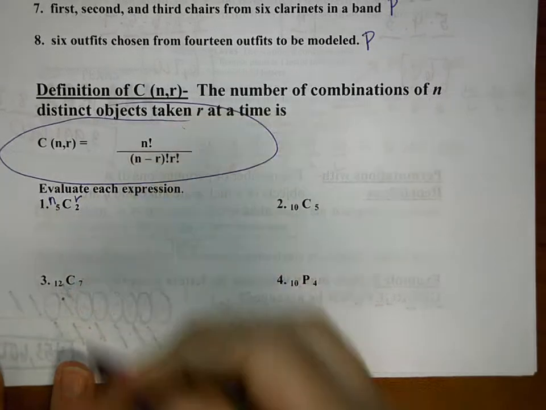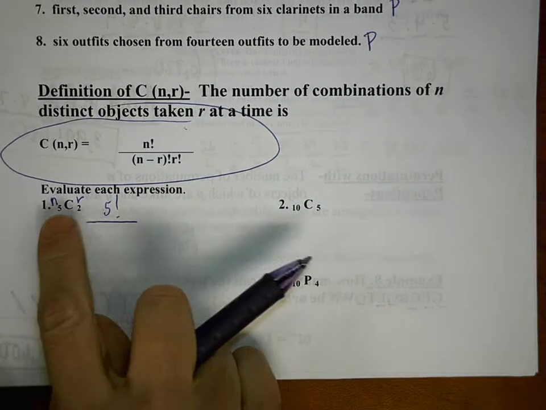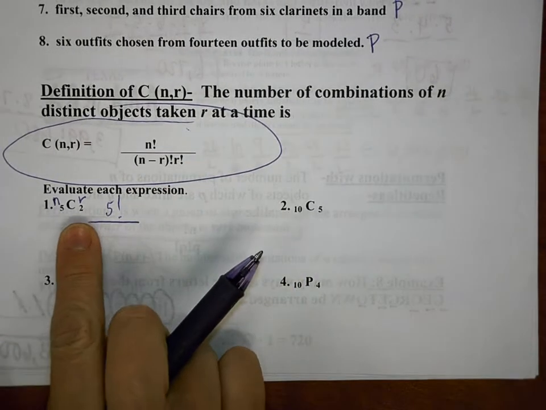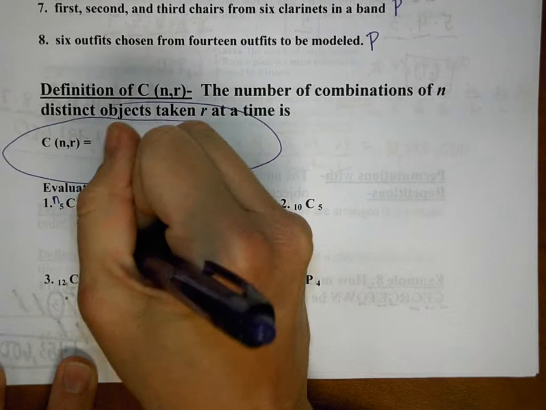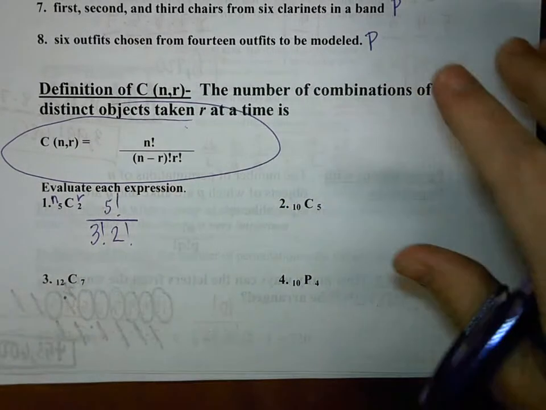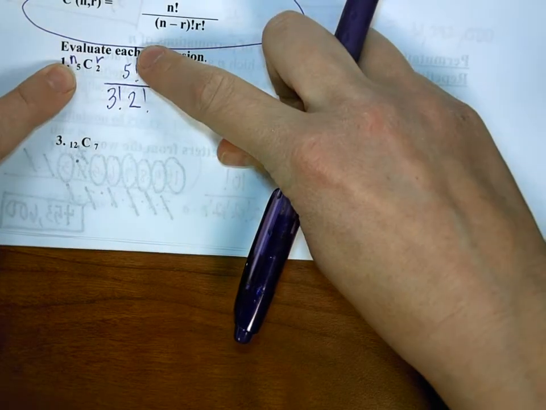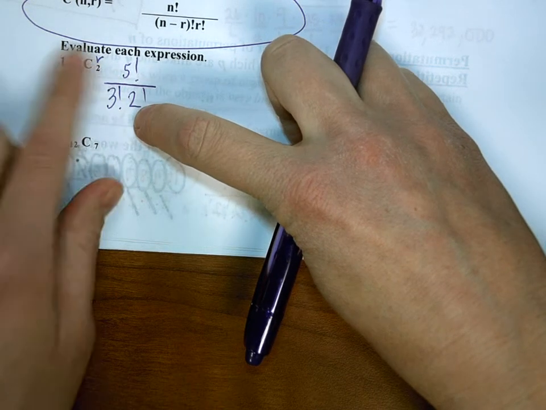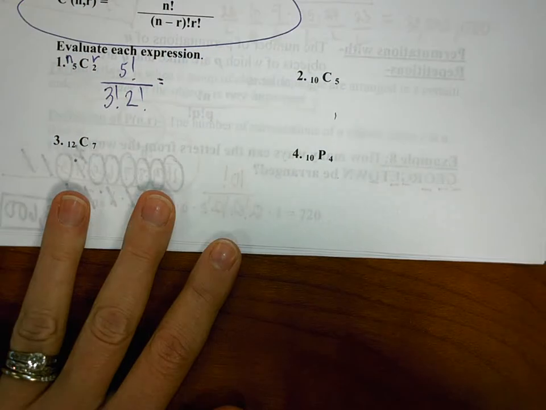So it's going to be 5 factorial divided by N minus R factorial. Instead of writing it down, I'm just going to subtract them. You can do that in your head. What is 5 minus 2? 3, so we have 3 factorial, and then R again, 2 factorial. To help you remember: the big number goes on the top, the small number goes on the bottom, and you also have to subtract them.